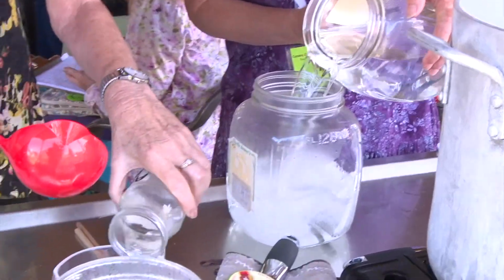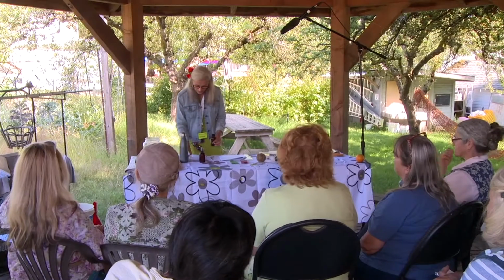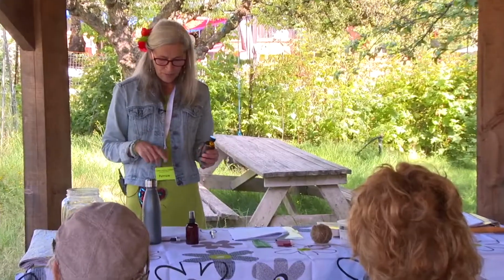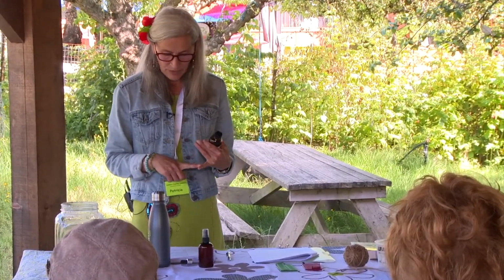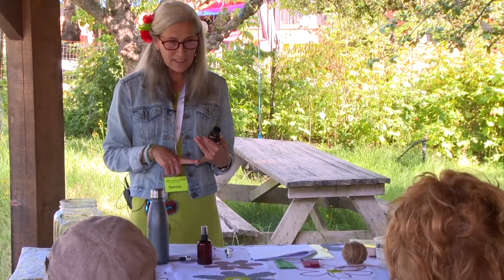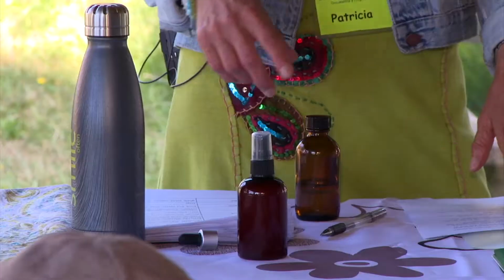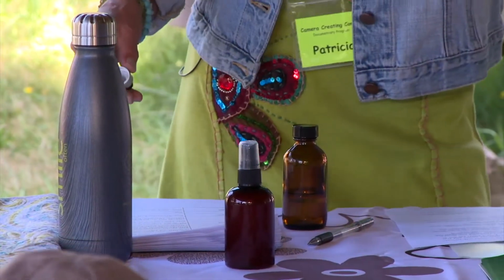Getting into the part of making the teas, I'm using lavender, and lavender in the garden is good for black flies, black fly beetles, gnats, lice, moths, and plant lice. So I'm going to use 8 drops for every 2.5 cups of boiled water.